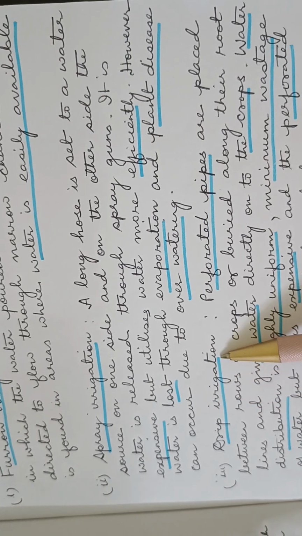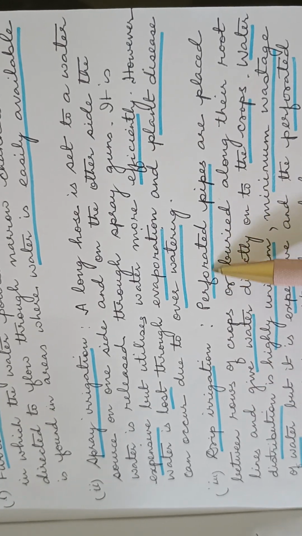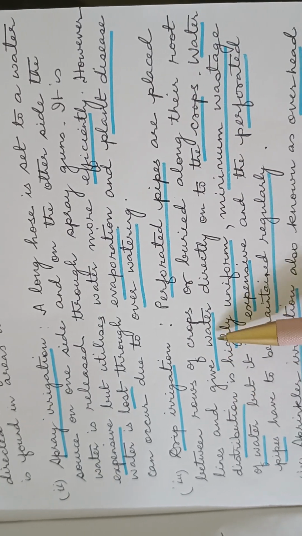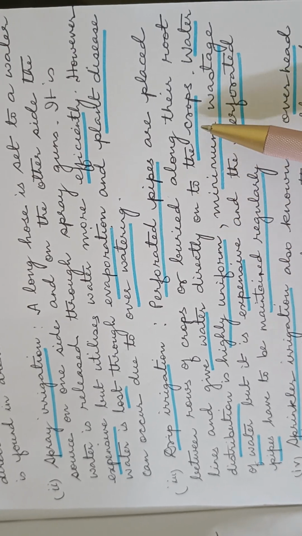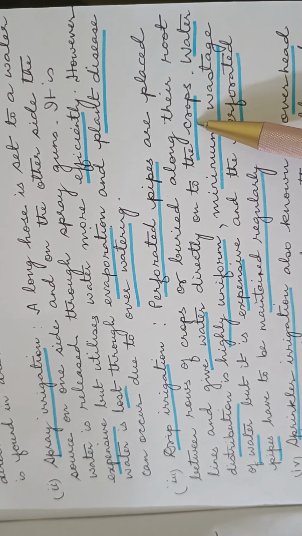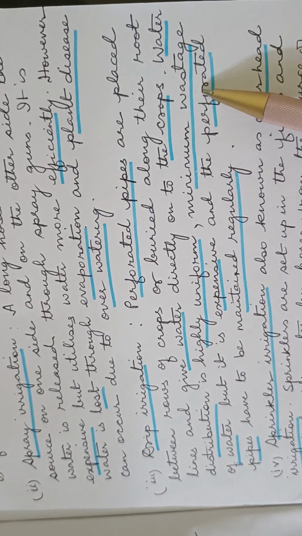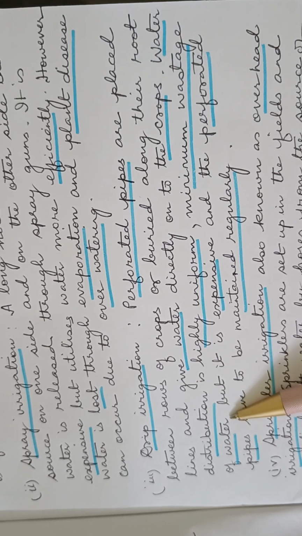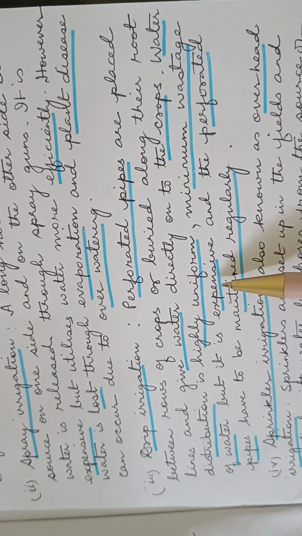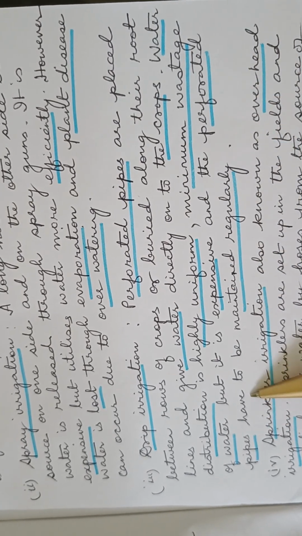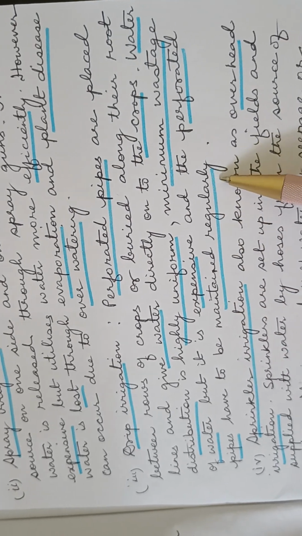Third, drip irrigation. In drip irrigation, we have perforated pipes. They are placed between rows of crops or buried along their root lines and give water directly onto the crops. So, advantage: water distribution is highly uniform. There will be minimum wastage of water. But disadvantage: it is again expensive, the initial cost is high, and these perforated pipes have to be maintained regularly.